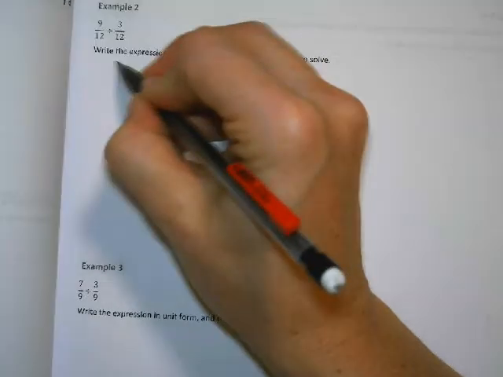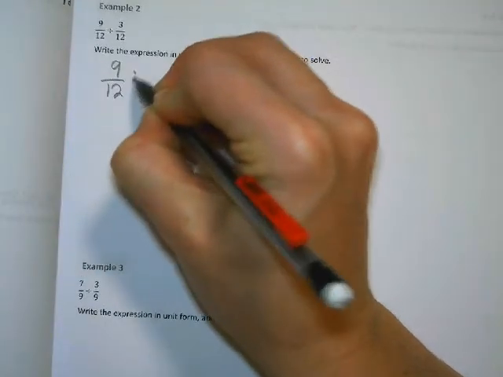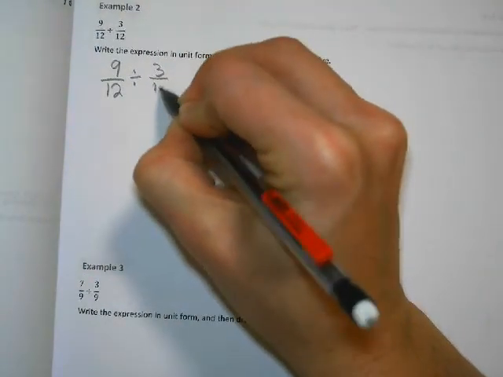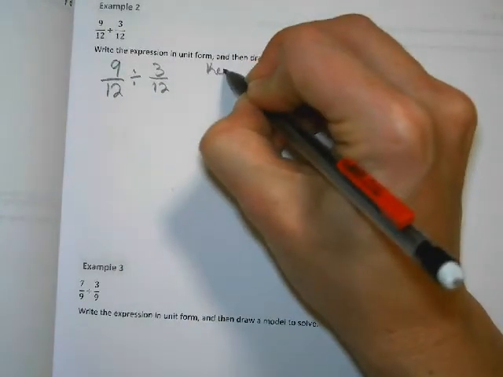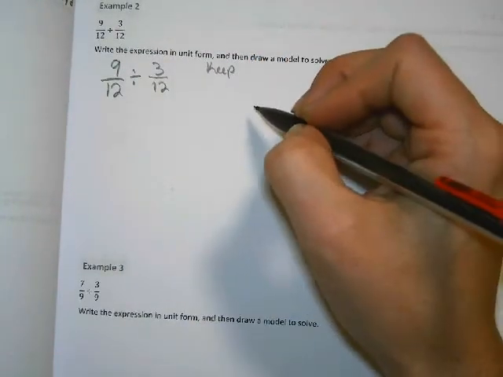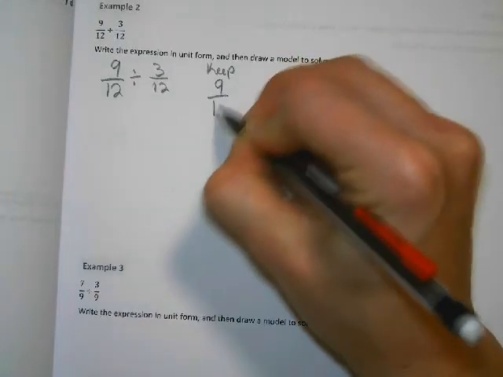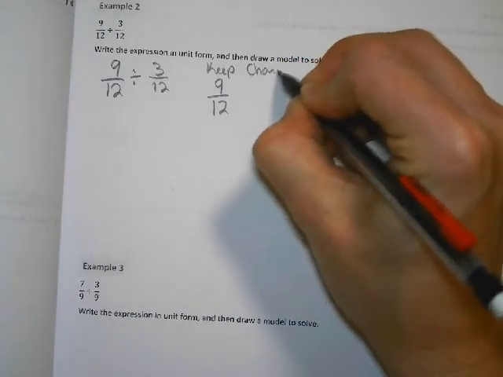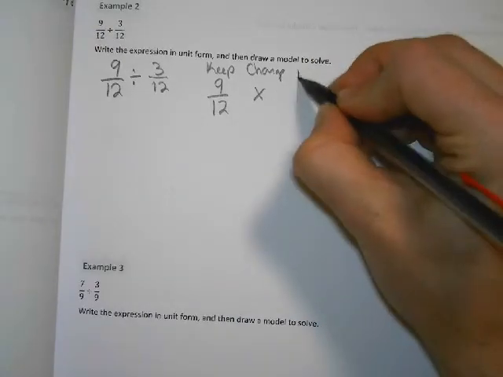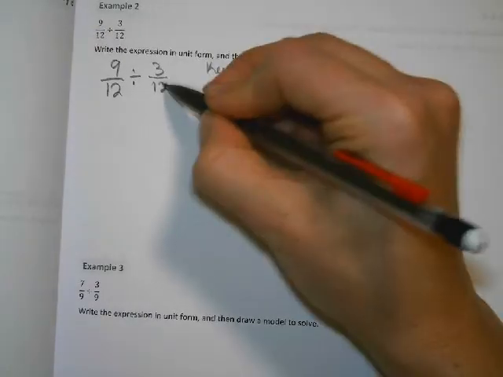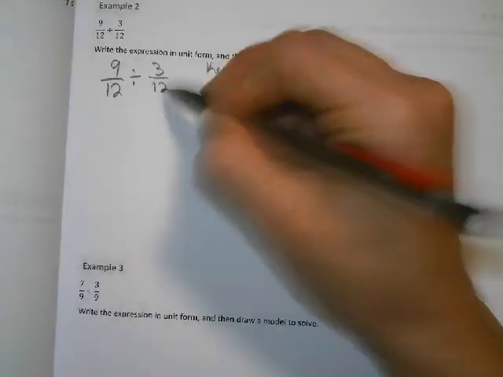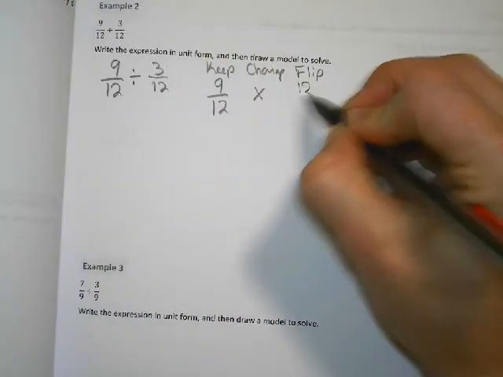Example 2 and 3. On the next page, you have 9/12 divided by 3/12. So that would be 9/12 divided by 3/12. Keep your first number. Again, you should be writing what I'm writing. So that's 9/12. We change to multiplication and we flip it, or find the reciprocal, for 3 over 12, which would then be 12 over 3.